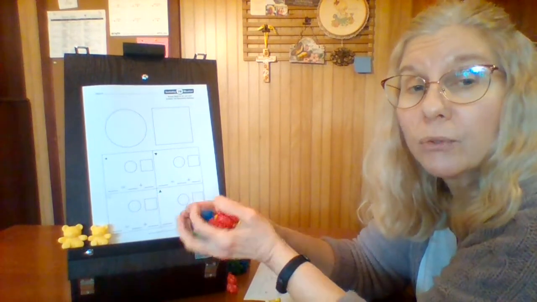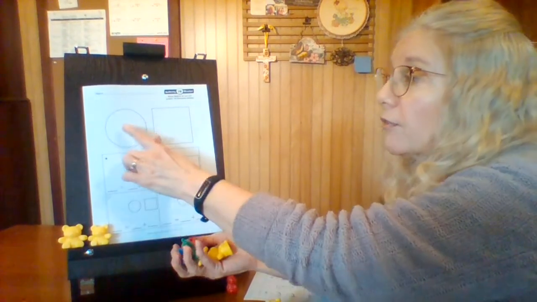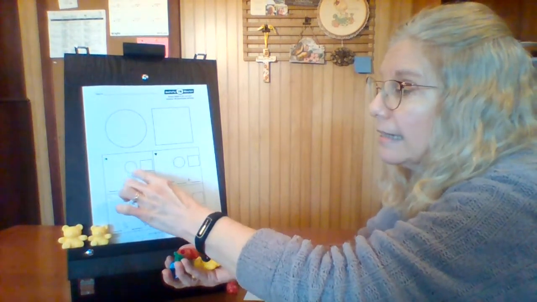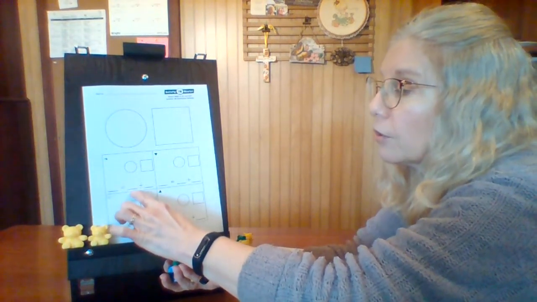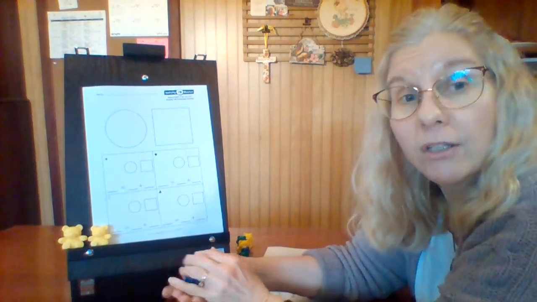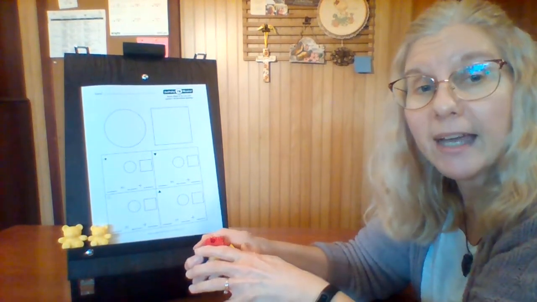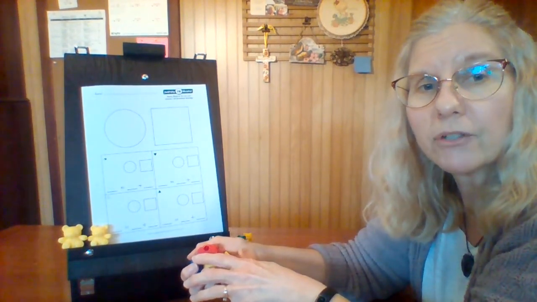And then you want to use that many bears, and you're going to divide them between the 2 pools, and then you're going to make dots in there, and then write the numbers. And then you'll have number sentences. Okay? So this one I want back, okay? That is the end of lesson 119.